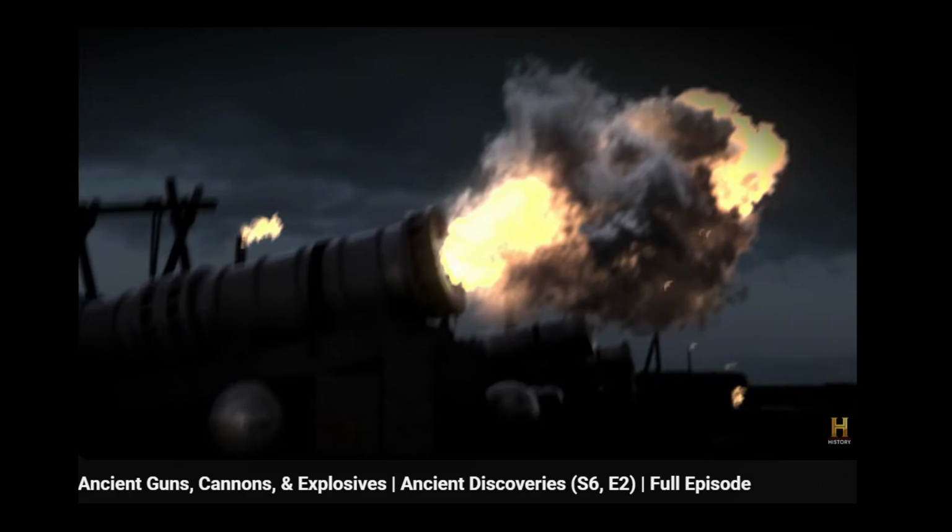This is a screenshot of a bombard cannon being fired from a YouTube video about ancient guns, cannons, and explosives from the History Channel show Ancient Discoveries. As you can see at the bottom of the screen, I'm not sure if it is a real firing or computer generated or otherwise simulated, but it is interesting.